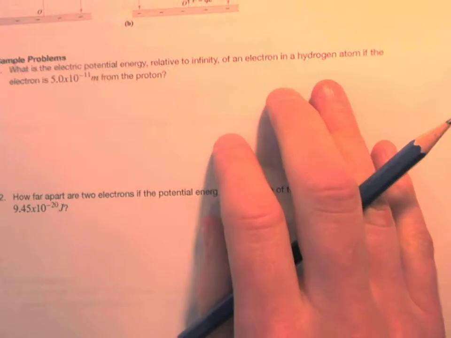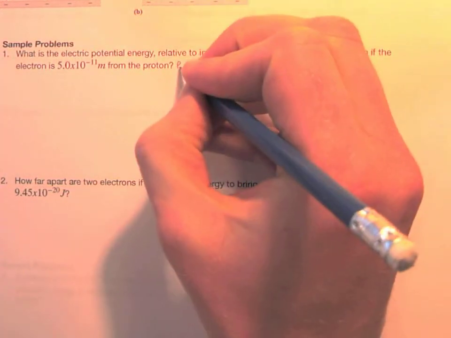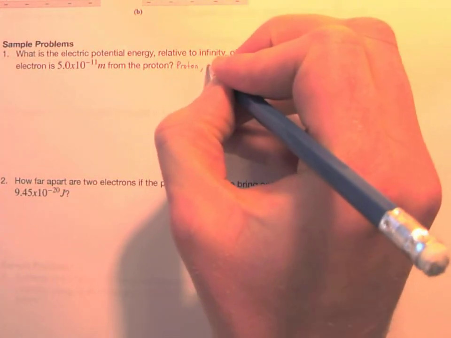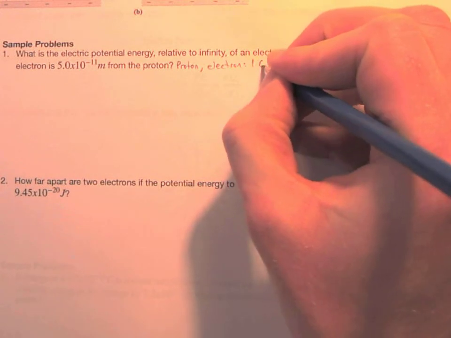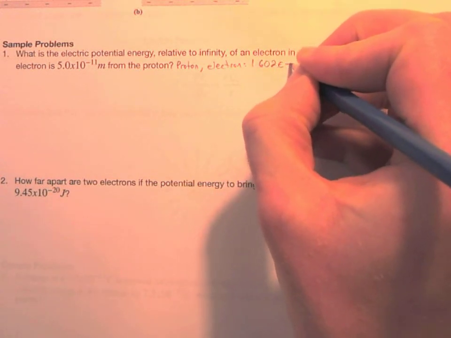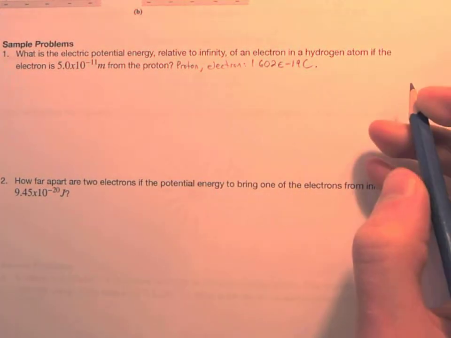That's the charge of every proton and every electron. So the proton, electron have a charge of 1.602 e to the negative 19 coulomb. So very small charge relative to a coulomb.